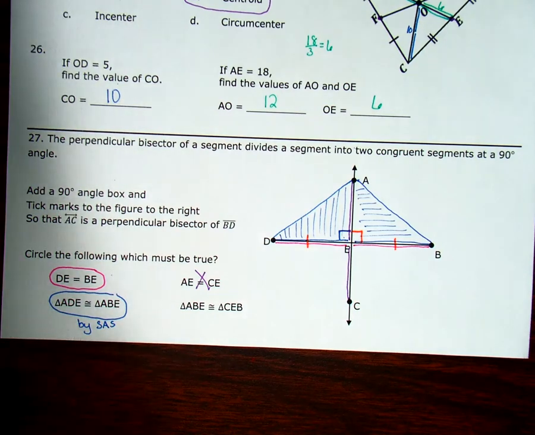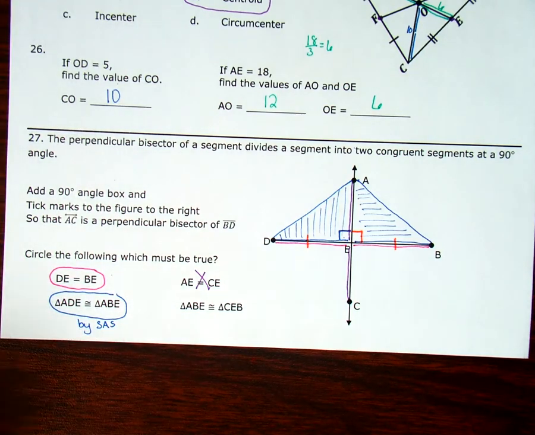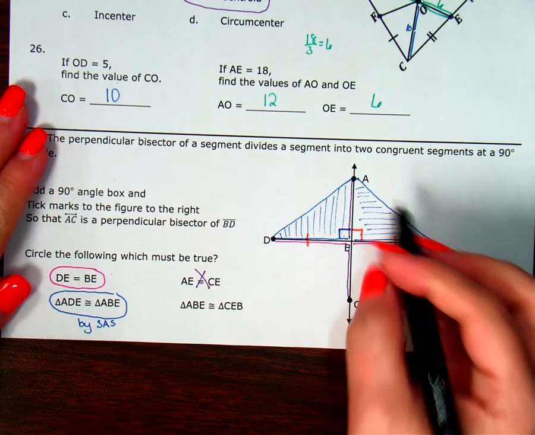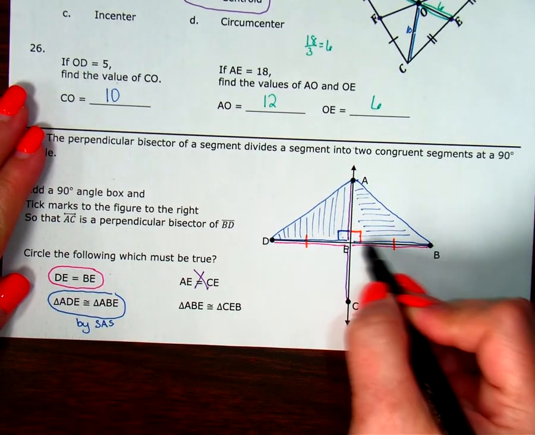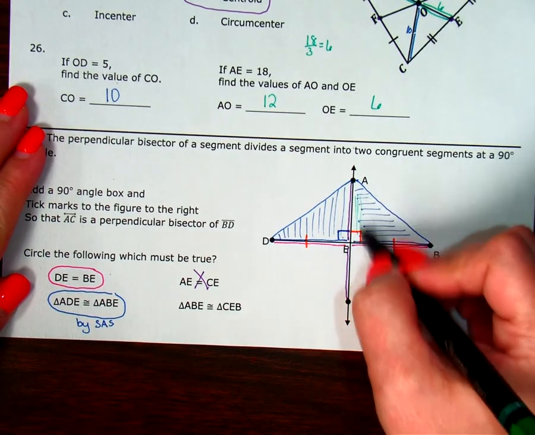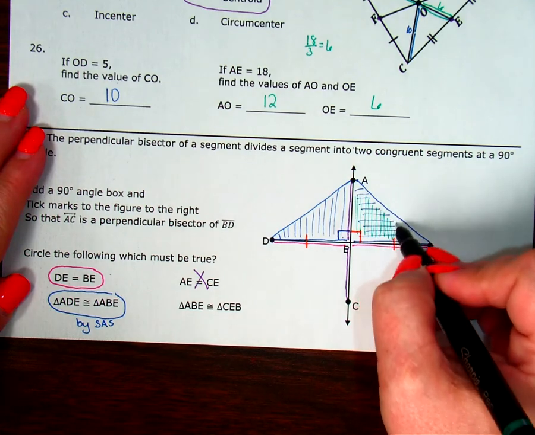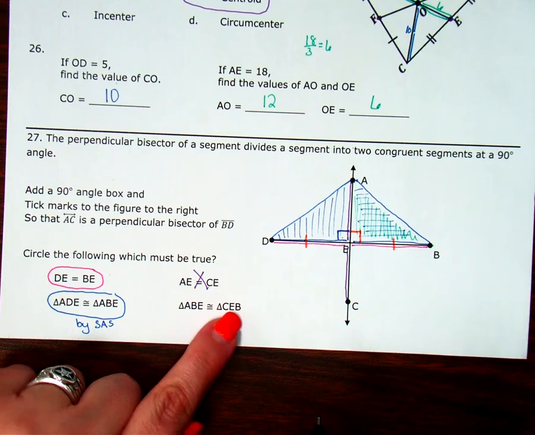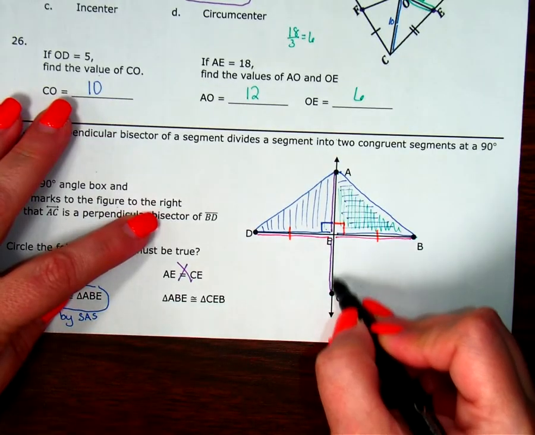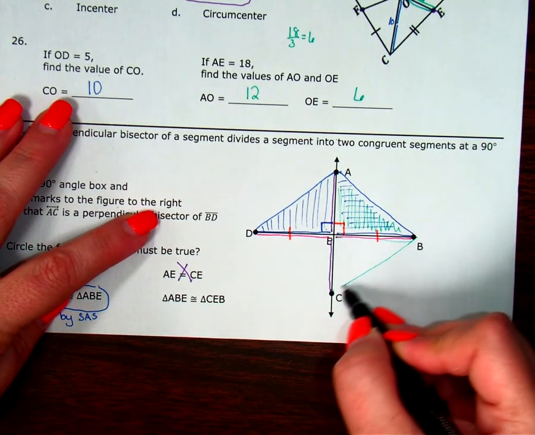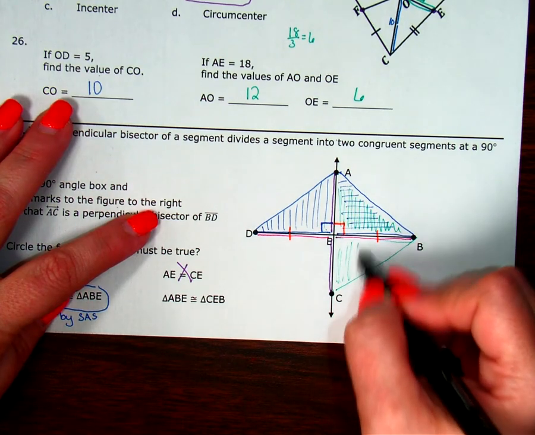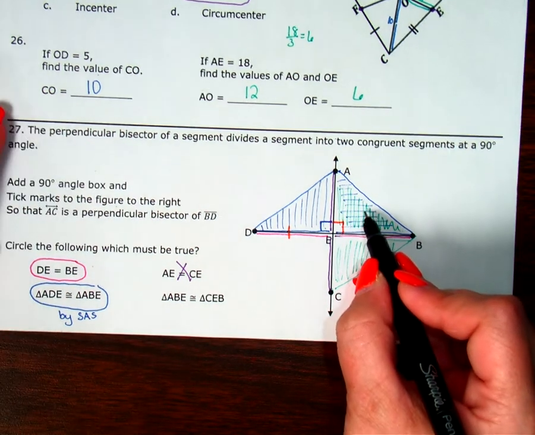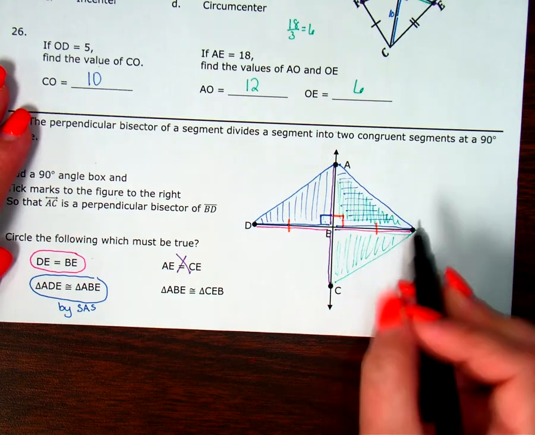All right, and then the last one here, triangle ABE is congruent to triangle CEB. Let's see, ABE. So that's this blue triangle that I already had. That's this one. I'm going to redo it this direction in green. And is it congruent to triangle CEB? So CEB. That's this triangle here underneath. So is the top triangle congruent to the bottom triangle?